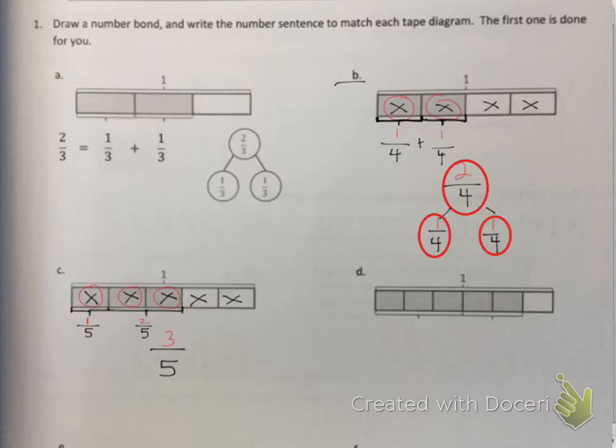It's actually 2 that are shaded, that are bracketed, and they're going to equal 3/5. So we are going to circle our 3/5, and we are going to use a number bond. I know this is going to be fifths and fifths. However, it's going to be 1/5 and 2/5. And boom, and boom. Perfect. All right.